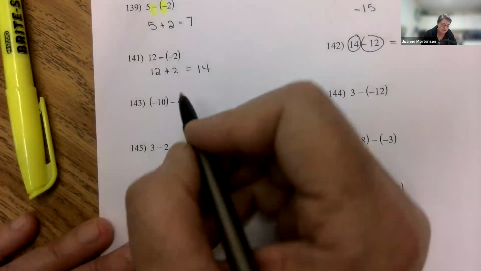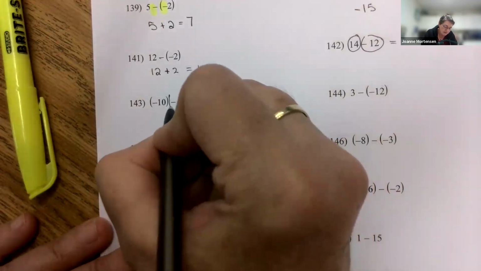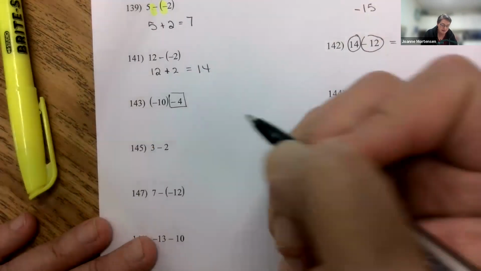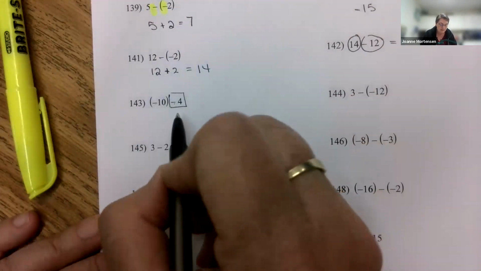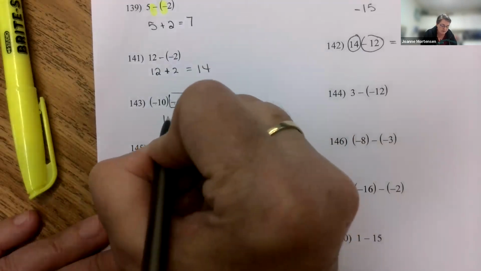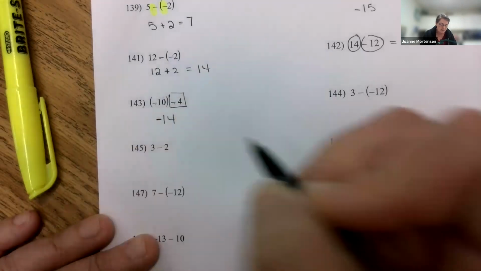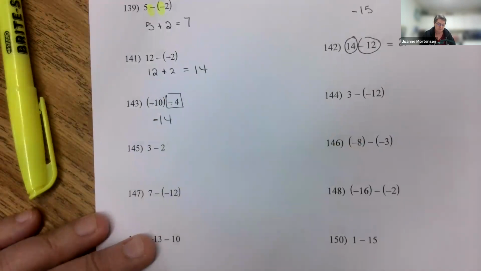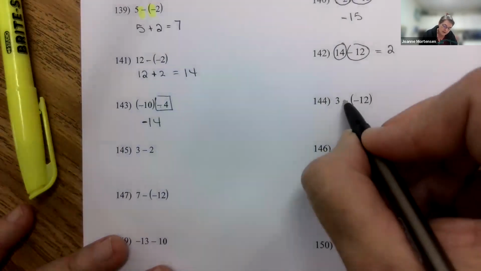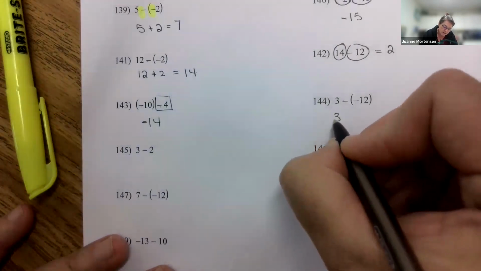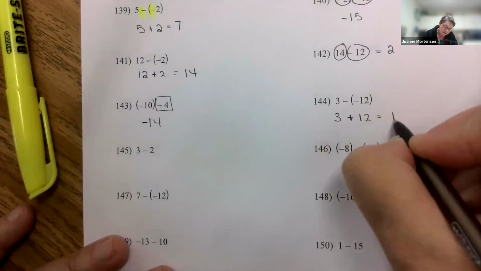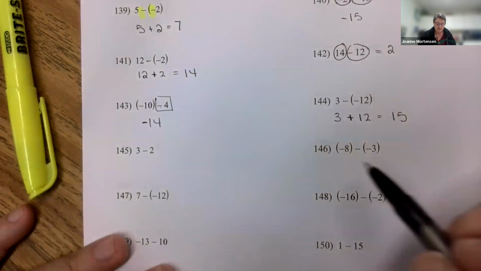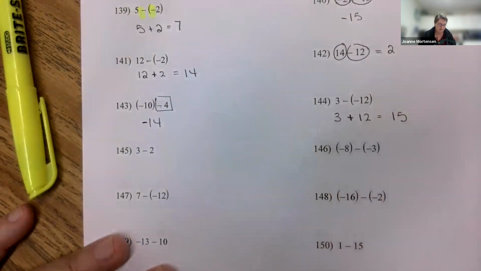All right, negative 10 and negative 4. We're going to add those together. The signs are the same, so we're going to add, 14, and it's going to be negative. All right, two negatives make positive. And that's going to give you 15, right? Because they're both positives.